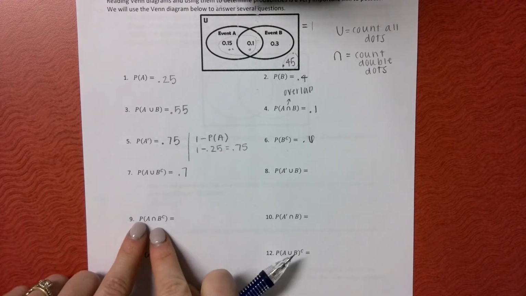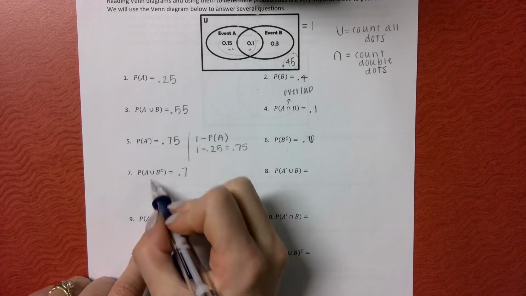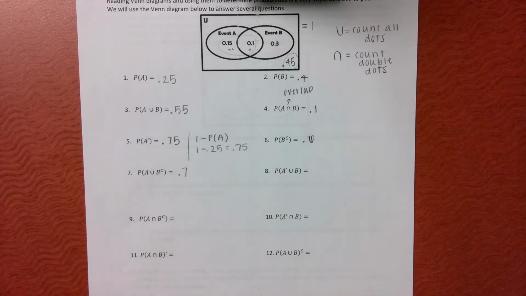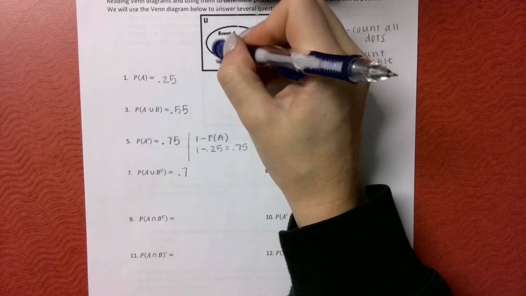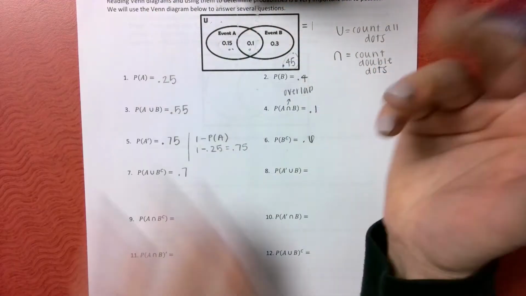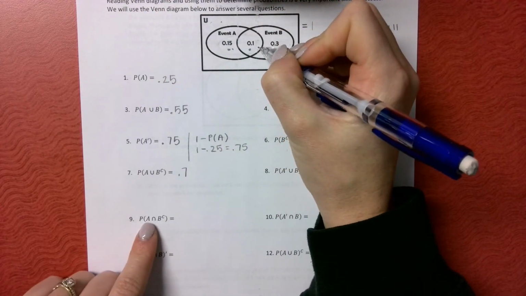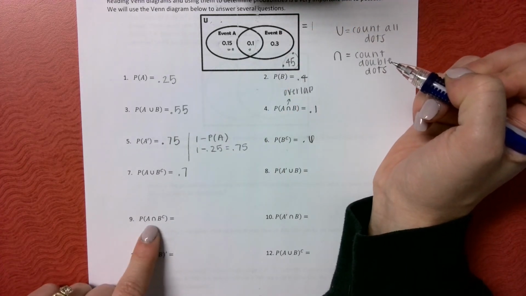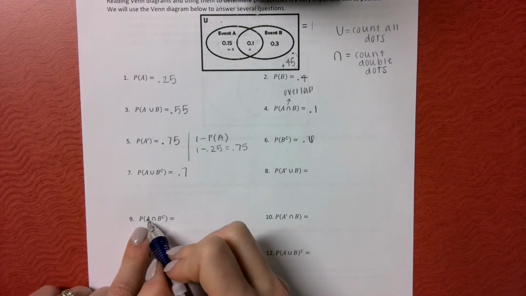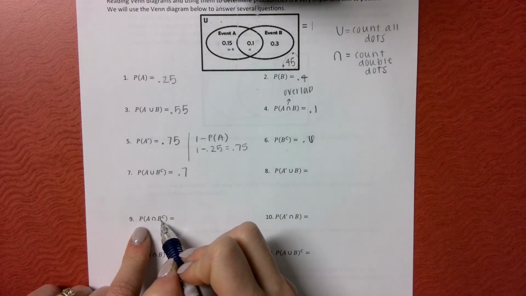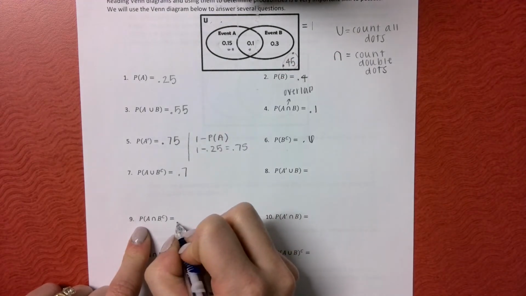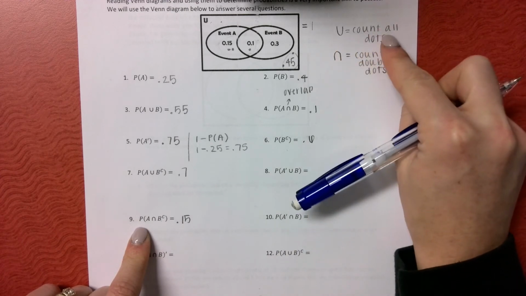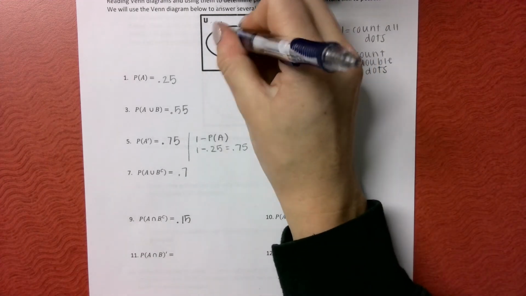Okay, if you look down at number 9, the only difference between 7 and 9 is the or versus the and. If it's an and, it means I'm only looking for where these two things overlap. So looking at my dots here, I had a dot at the 0.15 and the 0.1 for A, and then for not B, I had a dot at the 0.15 and the 0.45. The only part that was double dotted, or the only part that was in A, and also was not in B, was the 0.15. So again, and you're counting double dots, or you're counting everything that was dotted.